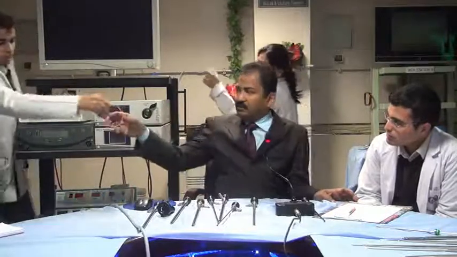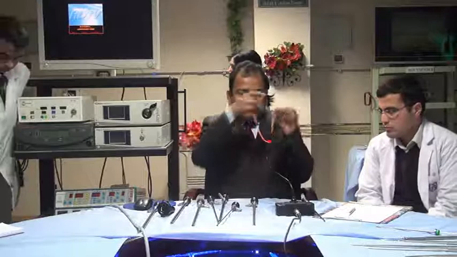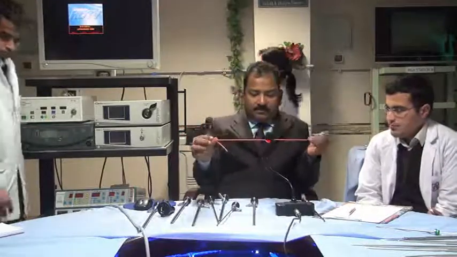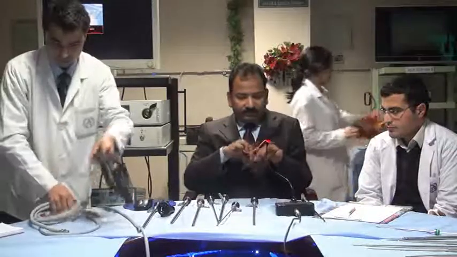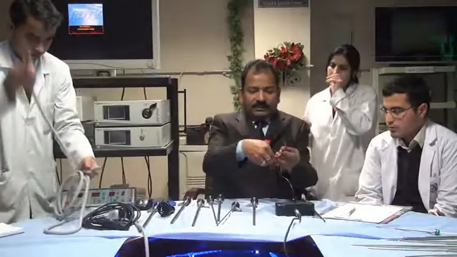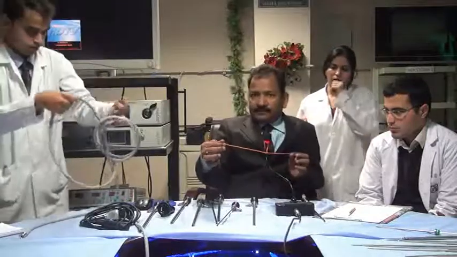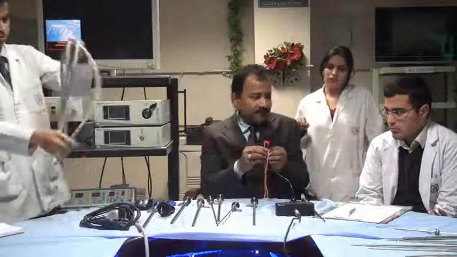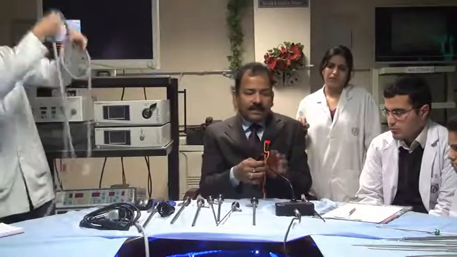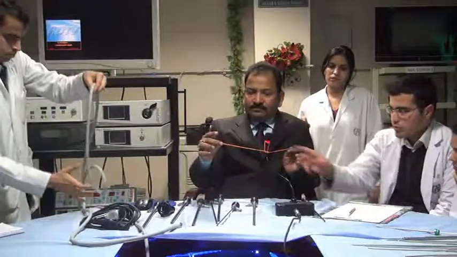So I will show you that. Suppose there is a cholecystectomy surgery. Let us assume that this is the gallbladder. This is the fundus, this is the cystic artery, and this is the CBD.